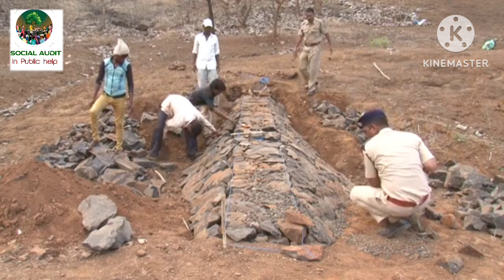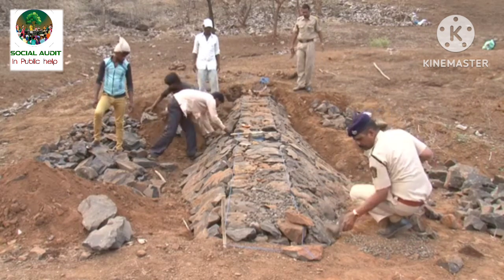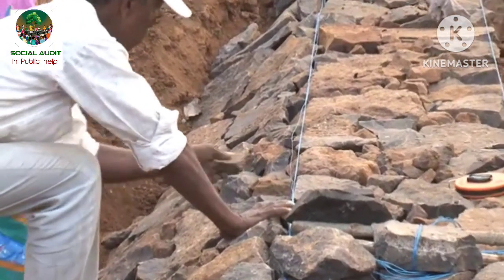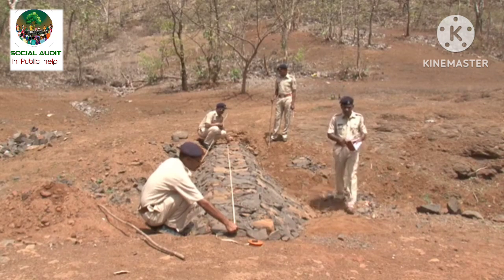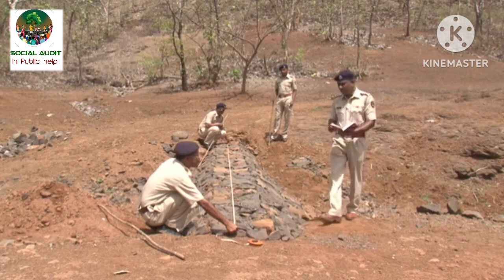Now this bund is ready. The construction of the bund is complete. Now we will measure it. First of all, we'll measure its length. It is 6 meters.